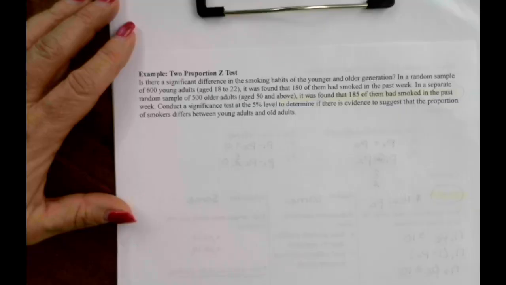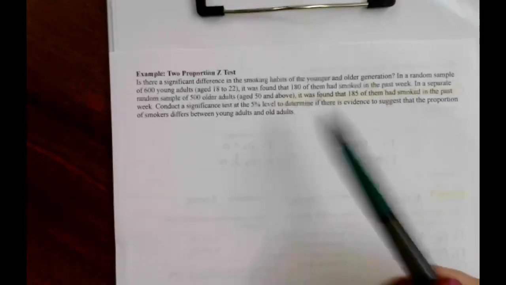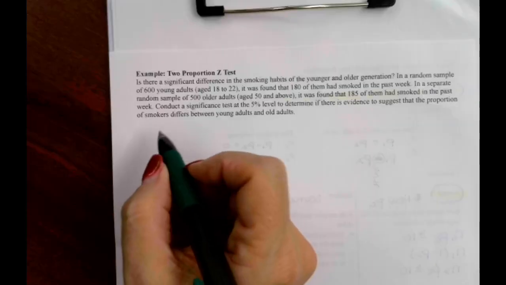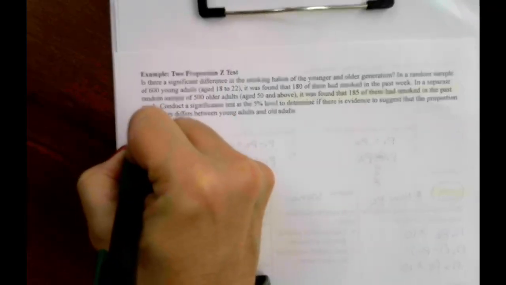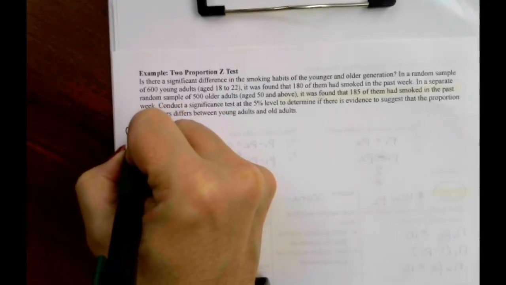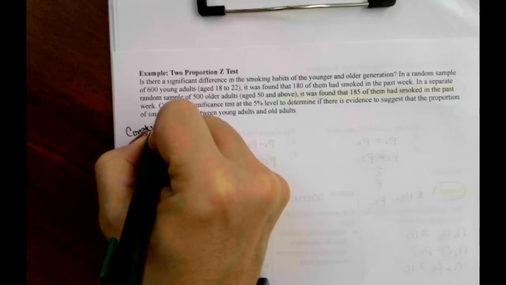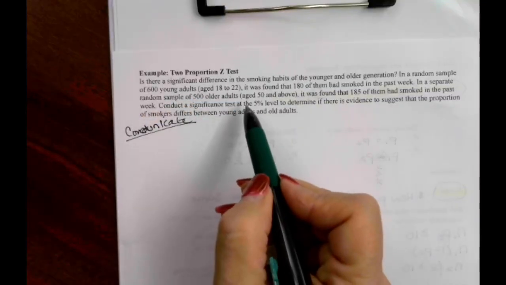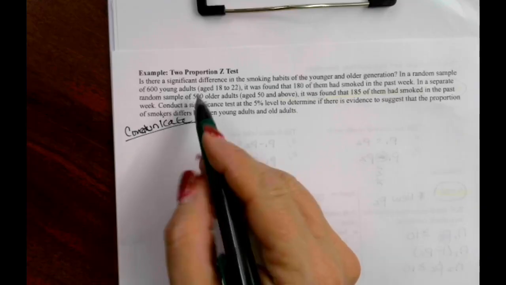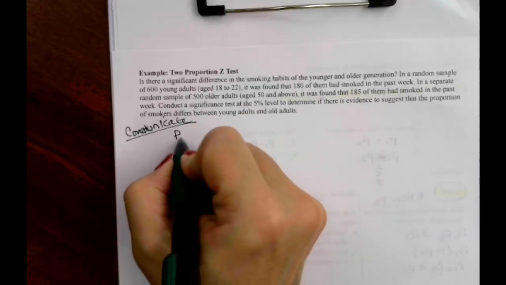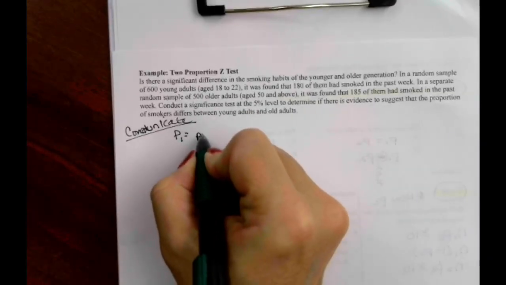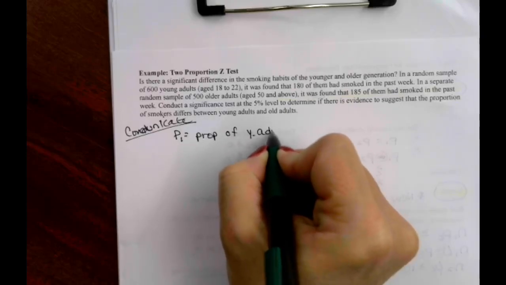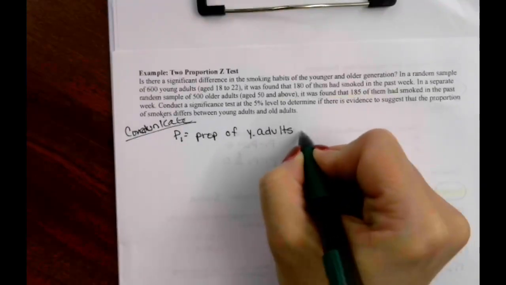Is there a significant difference in the smoking habits of younger and older generations in a random sample of 600 adults? So I'm just going to go ahead and do my conditions right here, or communicate as I go through this. So random sample of 600 young adults. I'm going to say right now that my population 1 is going to be the proportion of young adults who smoke.